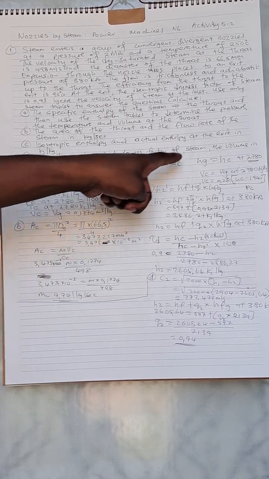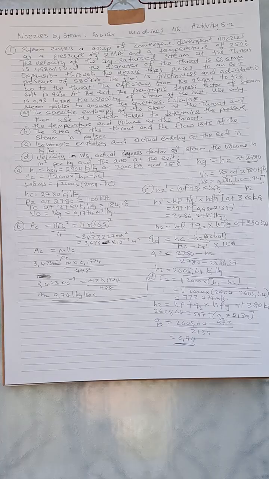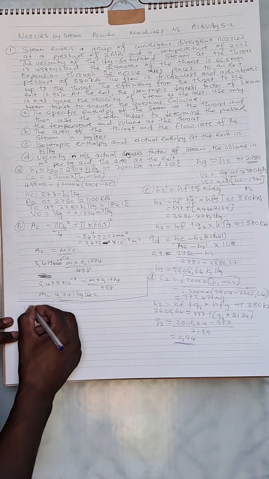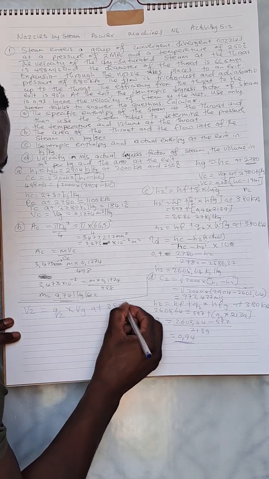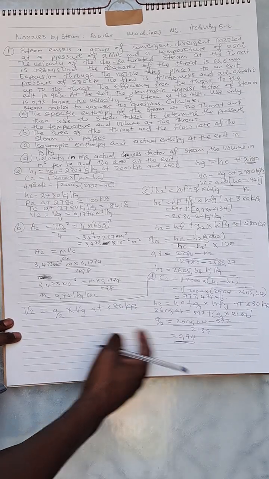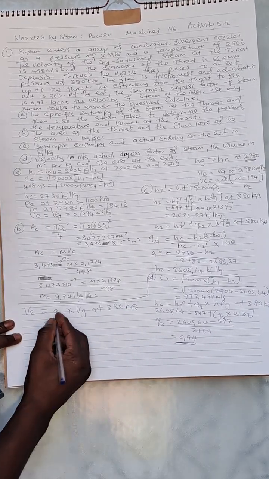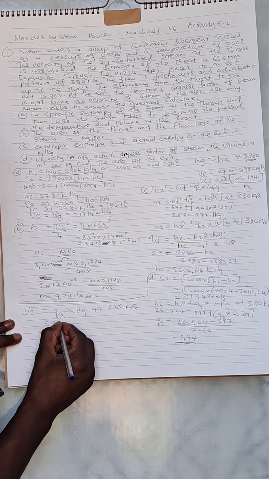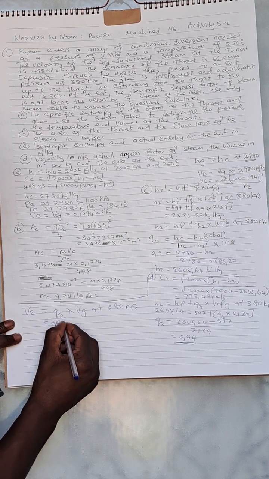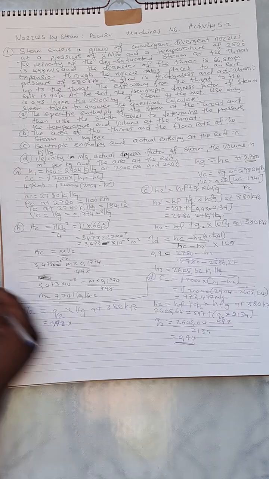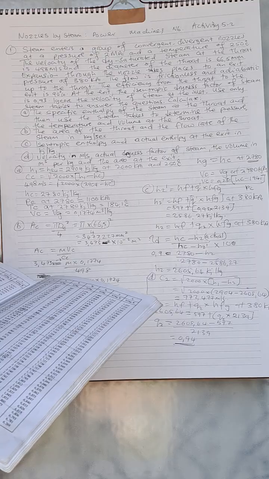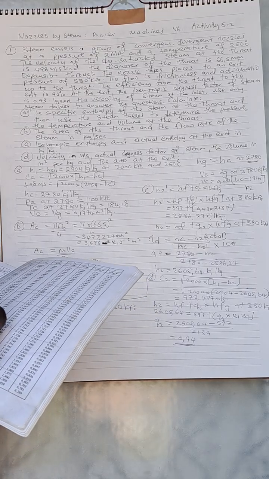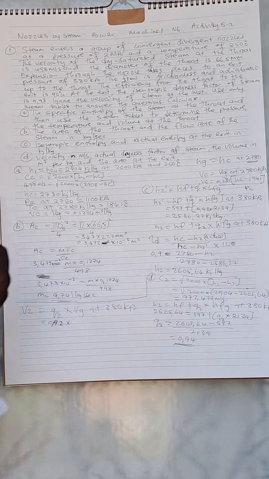So we also need to get the volume in cubic meters per kg. So we need to get our V2, but V2 equals Q2 times our VG at 380 kilopascal. We got our Q2 as 0.92, that's our dryness factor, times VG at 380, which is 0.4851.